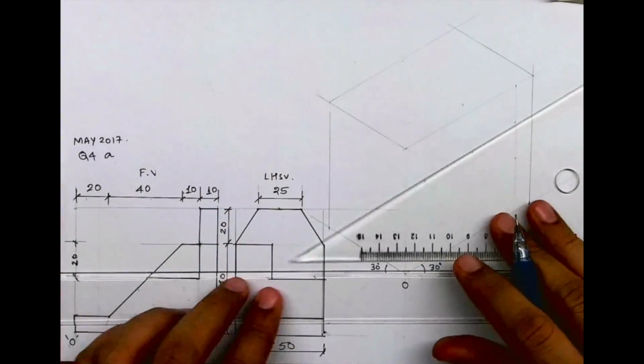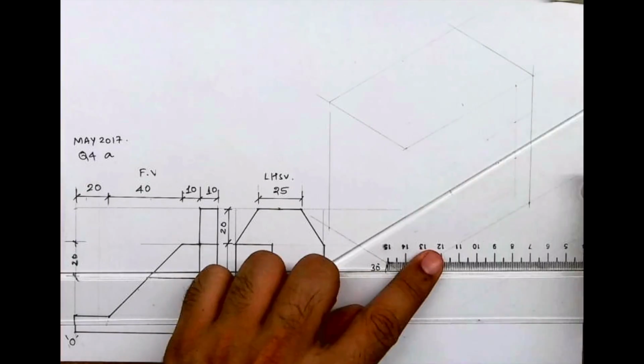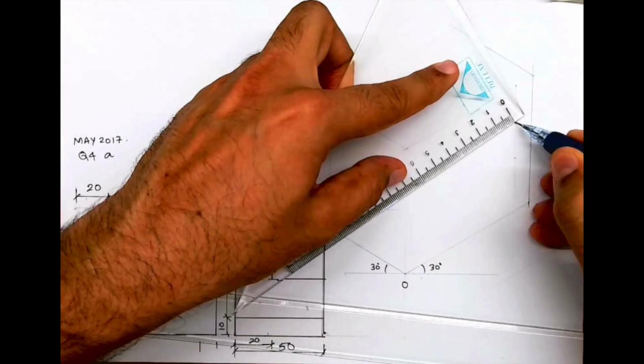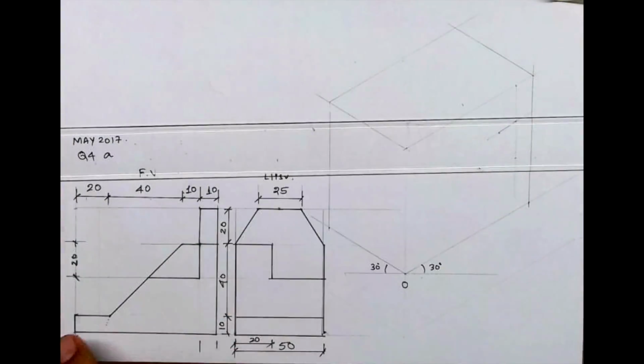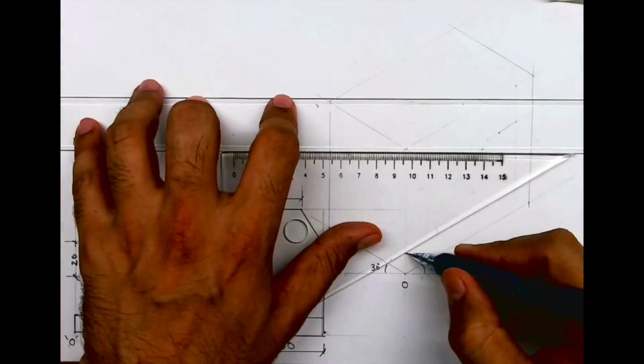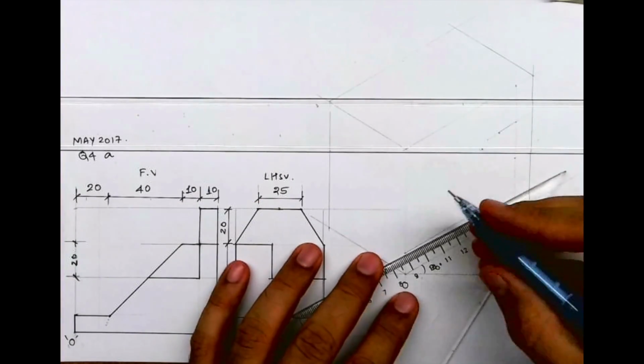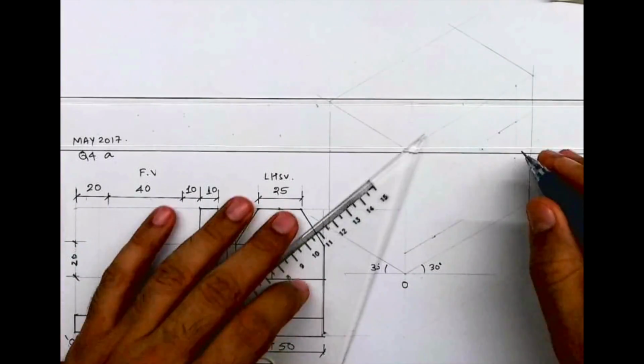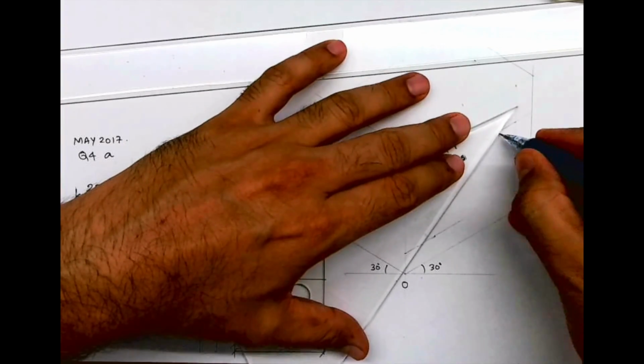See this, so I'll mark 20 and then I will draw horizontal line, which is 10. Then here you go up by 10 and you go inside by 20 and you join the slope. So this is the first part.